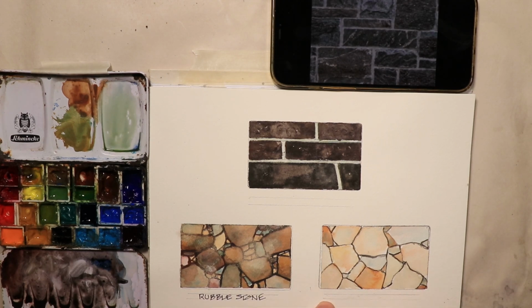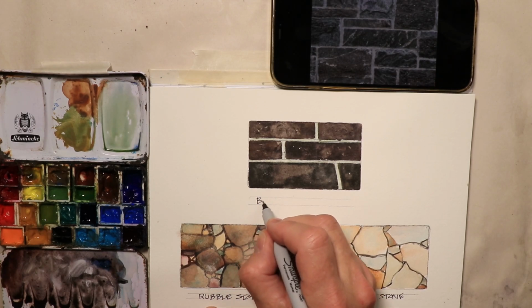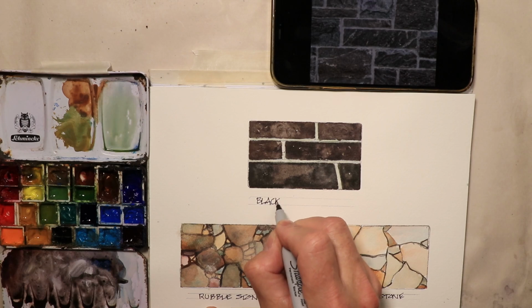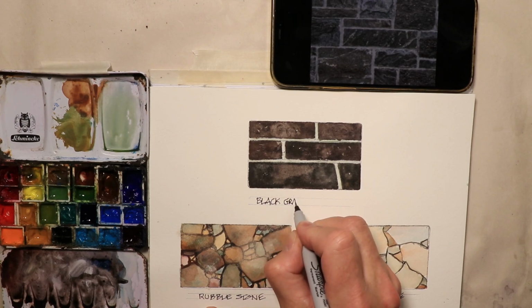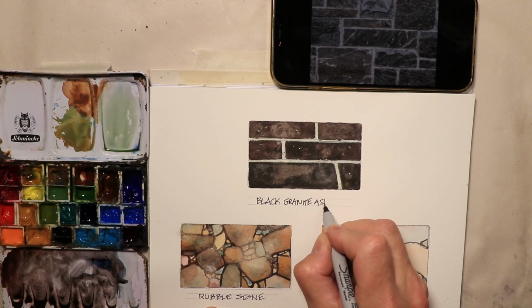I would say this is polygonal. Polygonal stone. And this one is ashlar. So this is black granite, ashlar style.